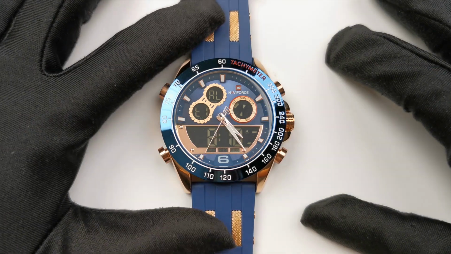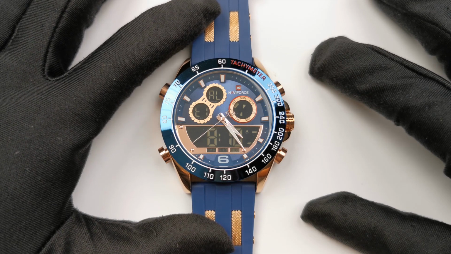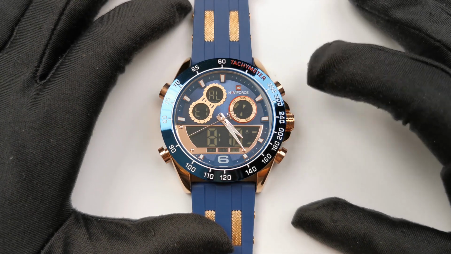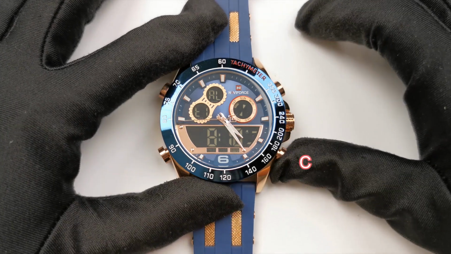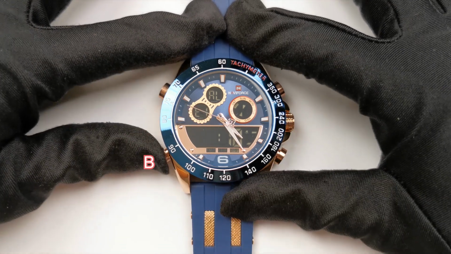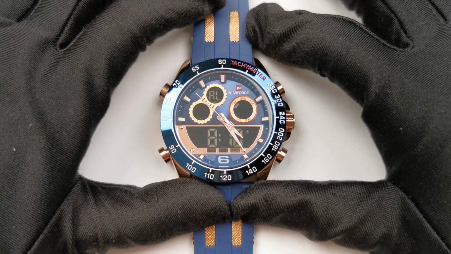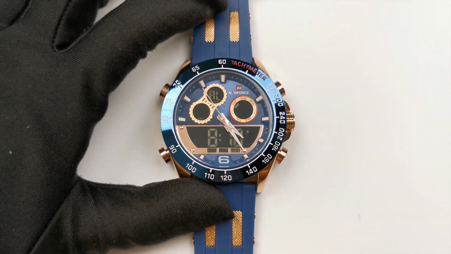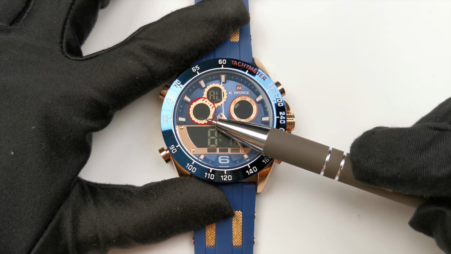Okay, when we finish the first alarm clock, let's start the second alarm clock setting. In this mode, let's press the button C first. And then press button B twice continuously until here the second area, the E1, is flashing.